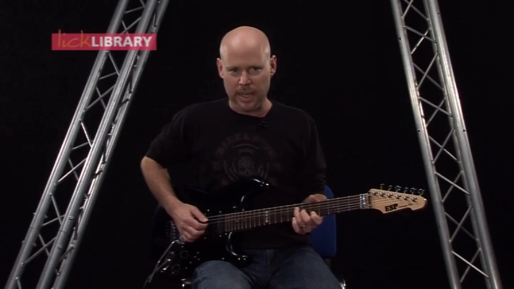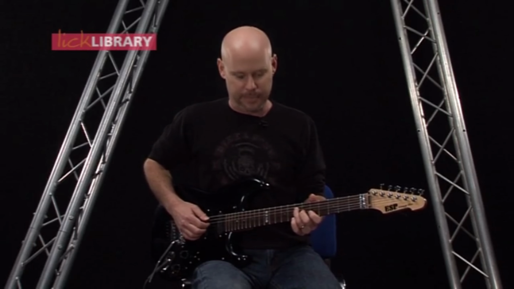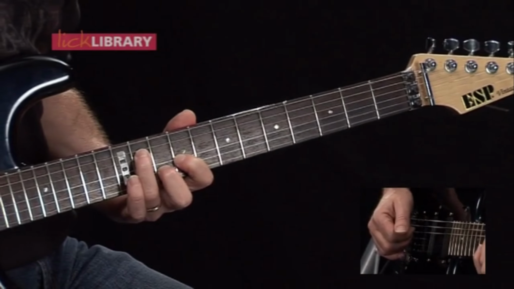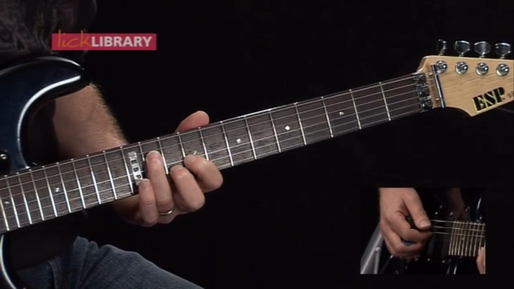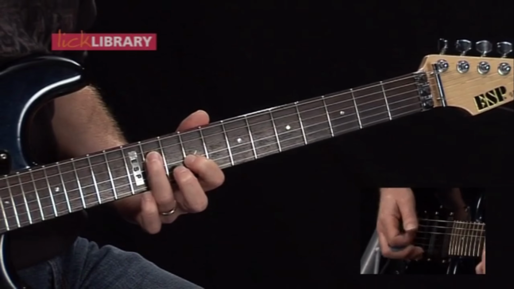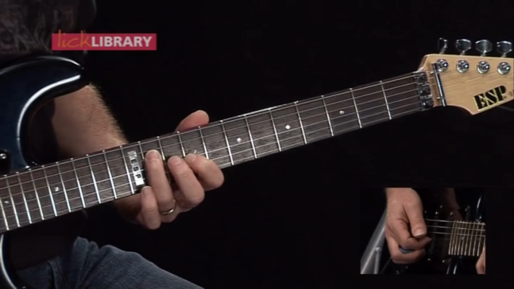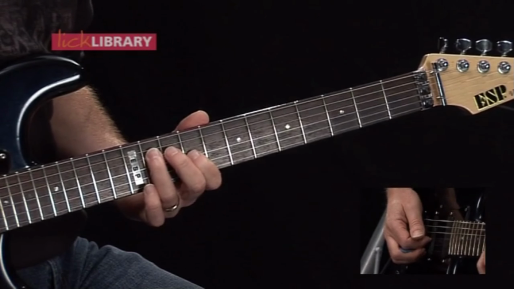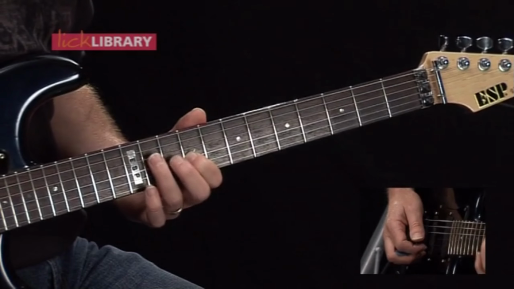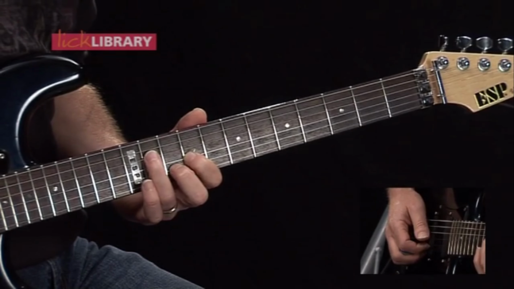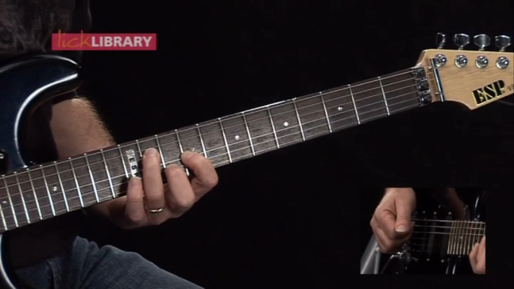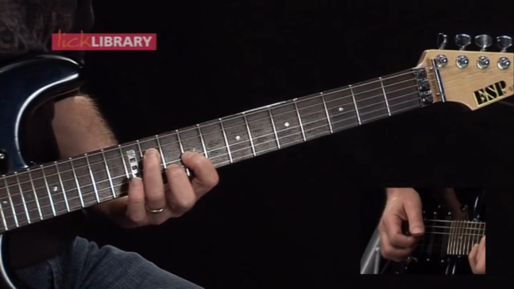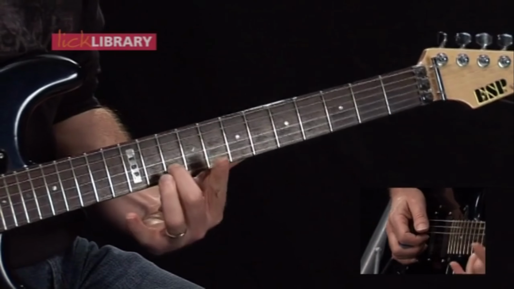Now I'm going to move up the neck on these same 3 strings and play another A major triad. For this triad, on the D string, I have the note C sharp, which is the 3rd. E, which is the 5th, is found on the 9th fret of the G string. A, which is the root note, is found on the 10th fret of the B string. So here's an A triad. The root note is on the B string.